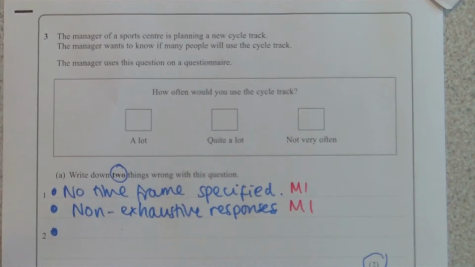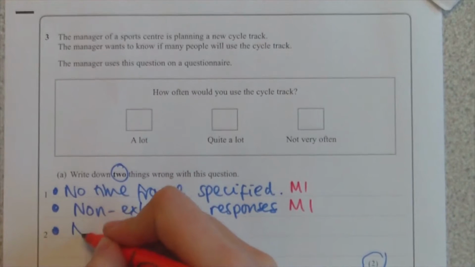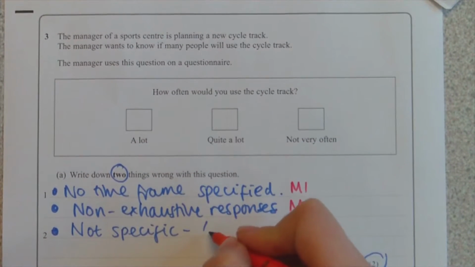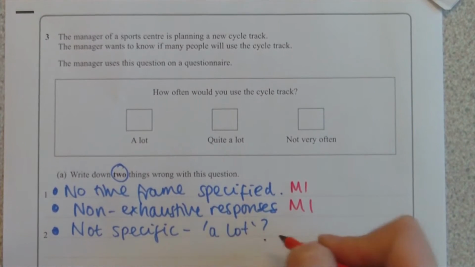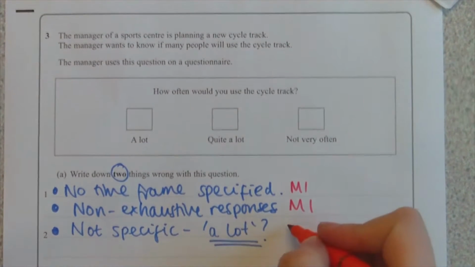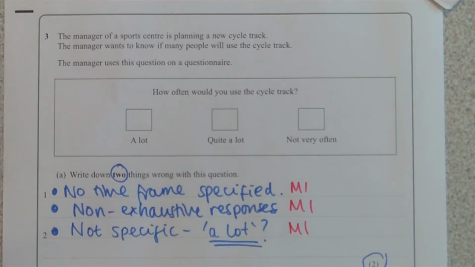You could also have said that it's not very specific. What that means is, what does a lot mean? We don't know. It can mean different things to different people. So any 2 out of these 3 will get you your 2 marks.